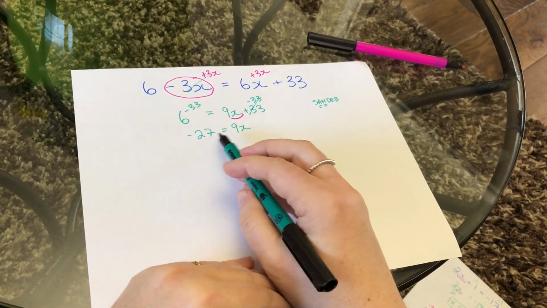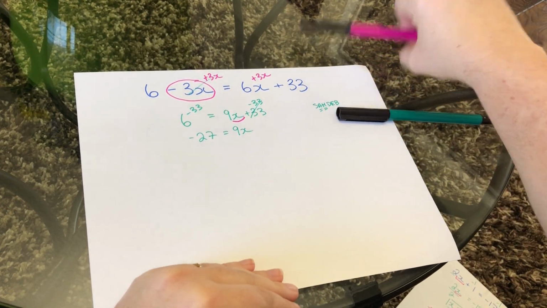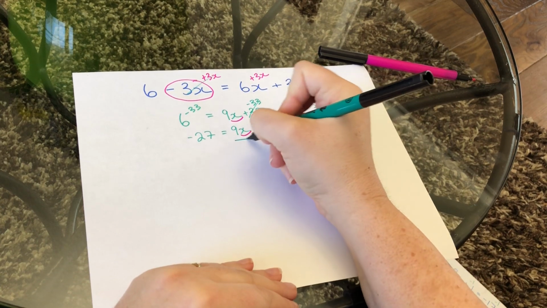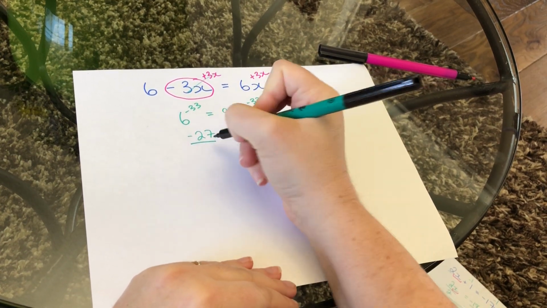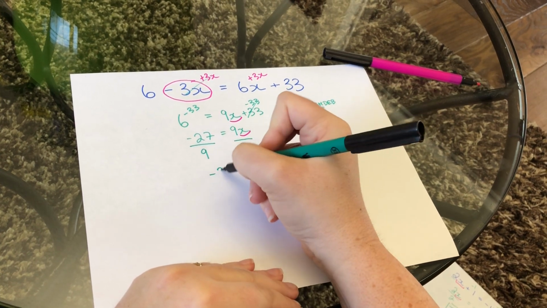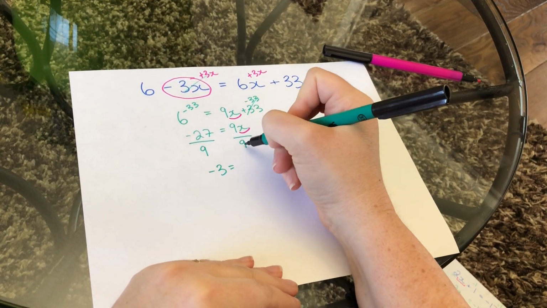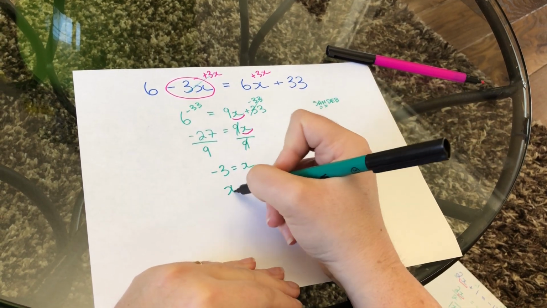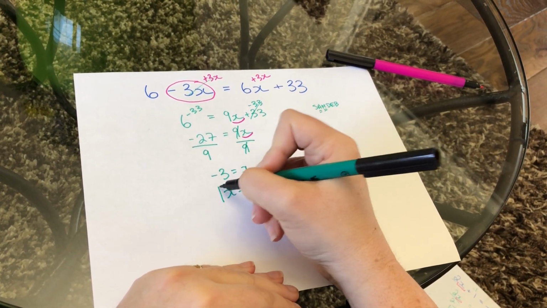So I've got negative 27 equals 9x. I still want to get the x by itself. I want to get rid of the 9 that's attached to it. So I'm going to divide by 9, divide by 9. Negative 27 divided by 9 is negative 3, and 9 divided by 9 is 1x. So I'm just left with x is equal to negative 3.